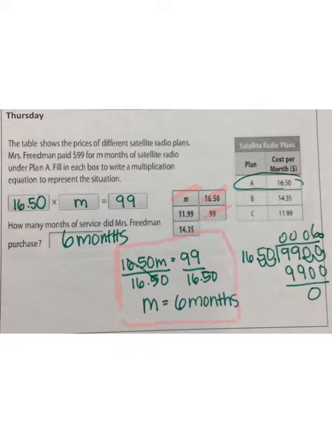And this is an equation where we have a rational coefficient of a decimal. To get rid of a coefficient, you divide. So I divided by 16.50 on each side, and I got 6 months.